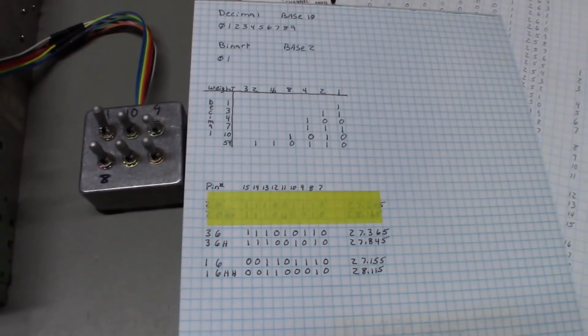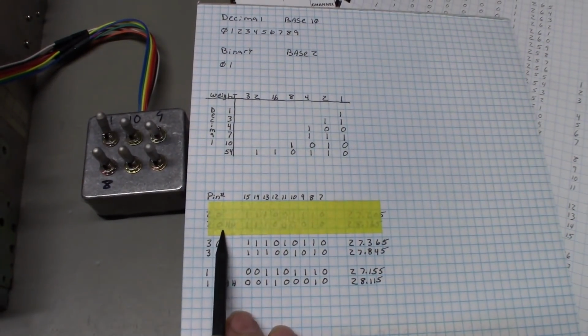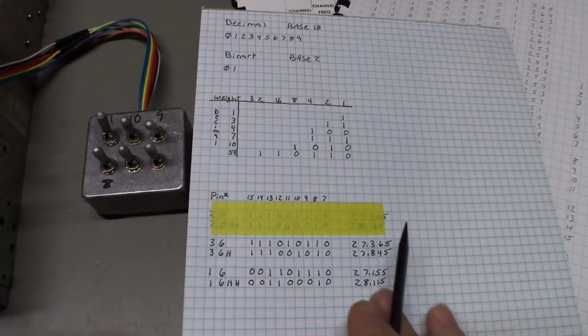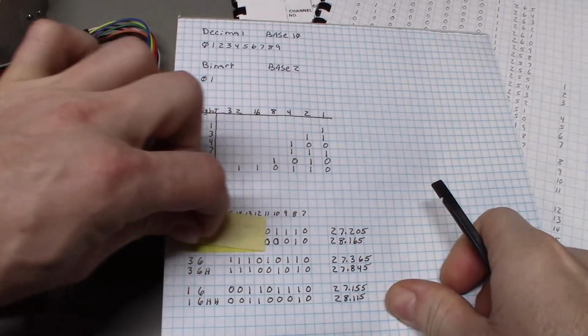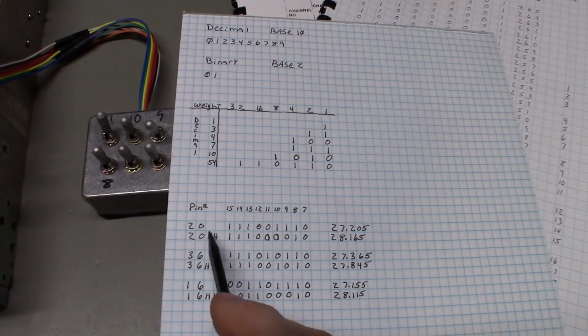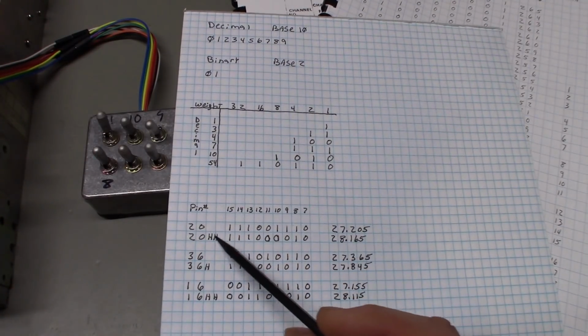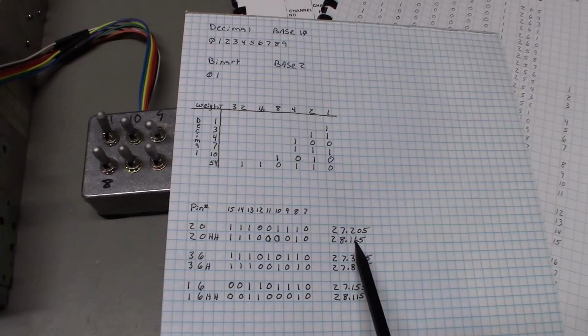Actually, just back down here to the paper really quick. I actually wrote down channel 20. You might be able to see it under the tape there. I can just pull it off. I don't need to hide it. The code's right. The problem is this radio can't get up this high to the 20 high or 28165.